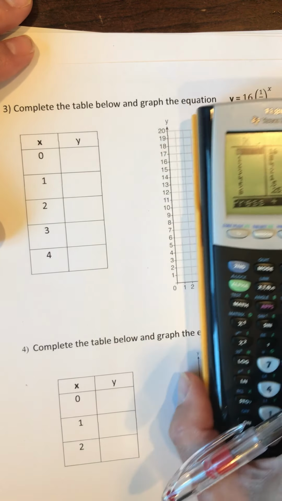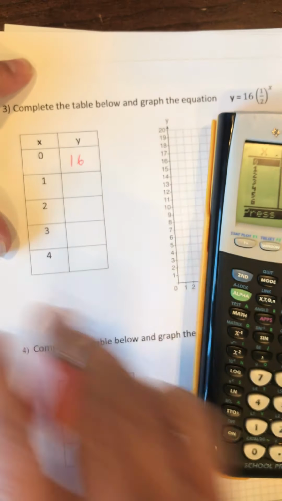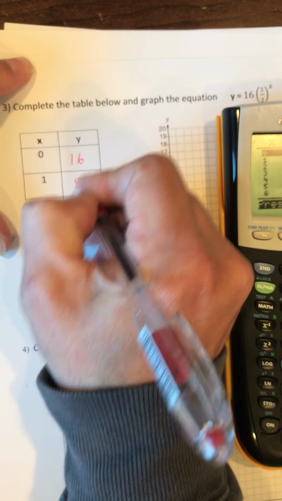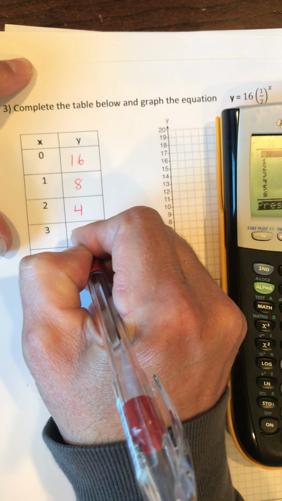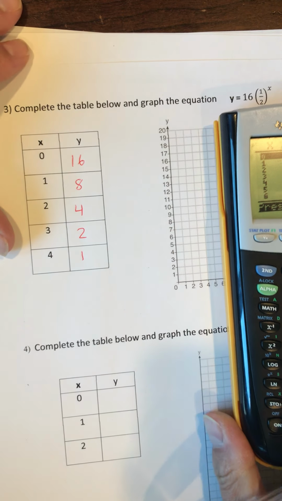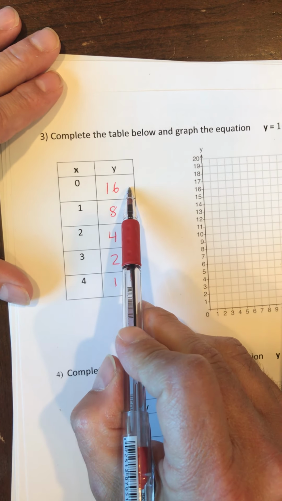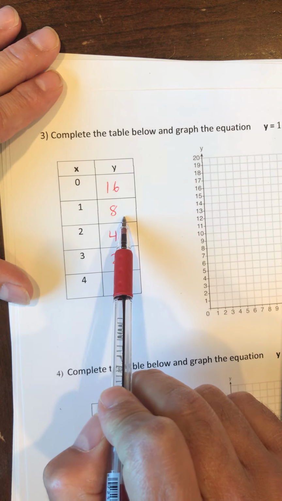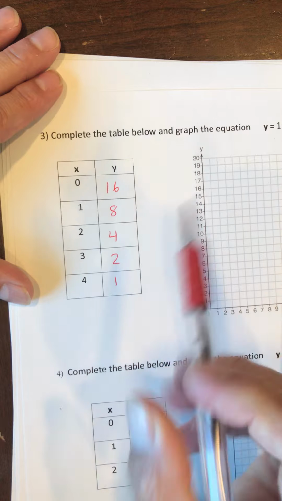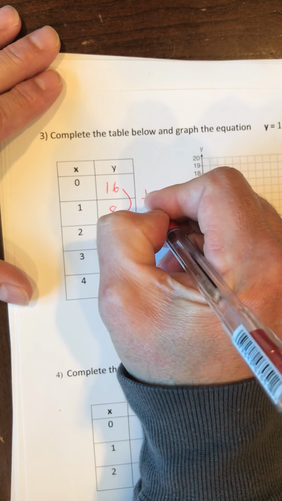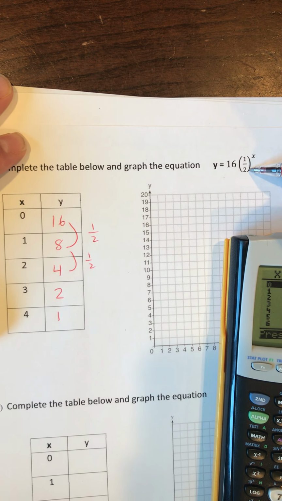Go to my table. I'm going to go from 0 to 4. So at 0, it's 16. At 1, it's 8. At 2, it's 4. At 3, it's 2. And at 4, it's 1. And again, you should notice that from 16 to 8, it's getting cut in half. From 8 to 4, it's getting cut in half. The reason why it's multiplying by a half is because our base is a half.